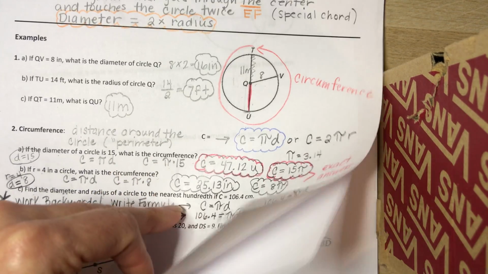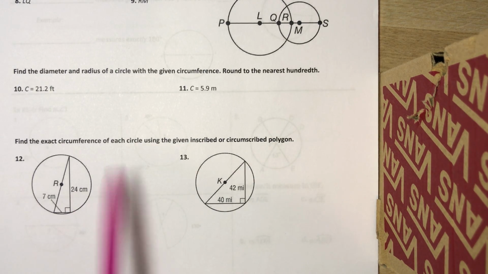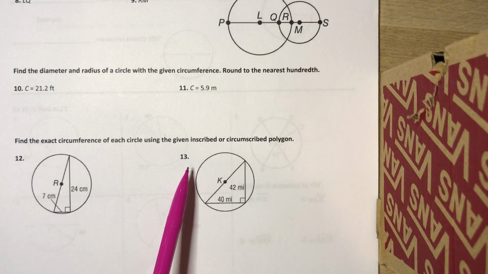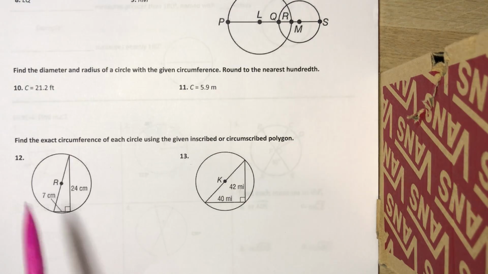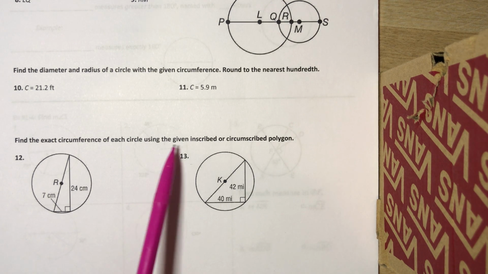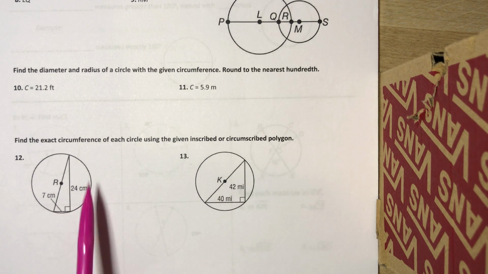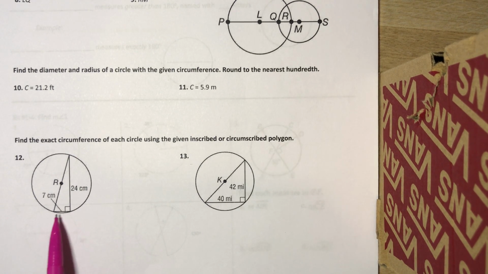What I want to show you on the next page is at the bottom. Let's look at 12 and 13. 12 and 13, find the exact circumference of each circle using the given inscribed or circumscribed polygon. If we look at number 12, it shows us a right triangle.